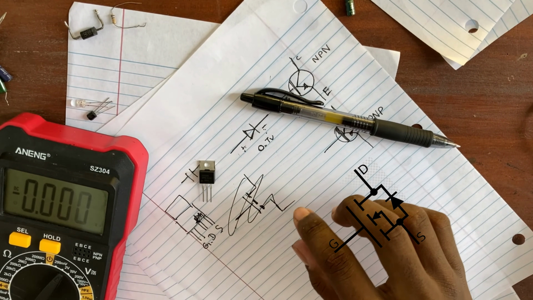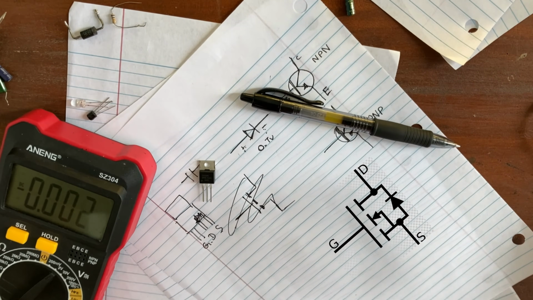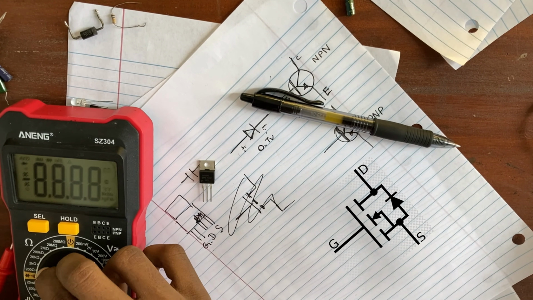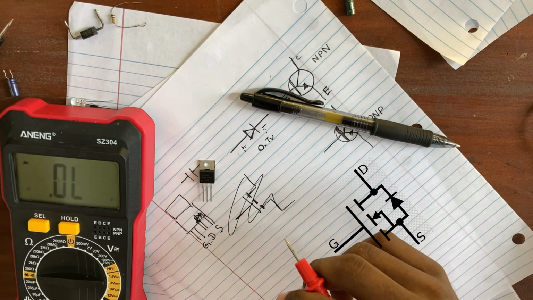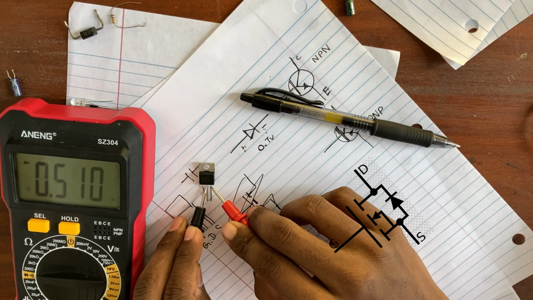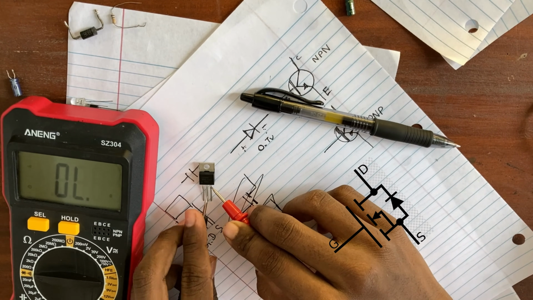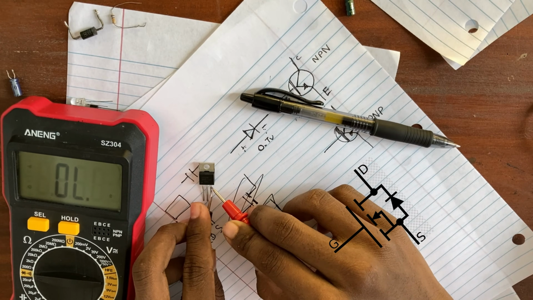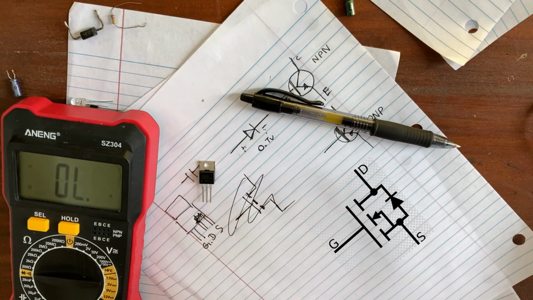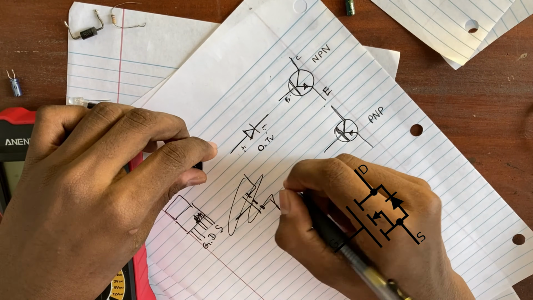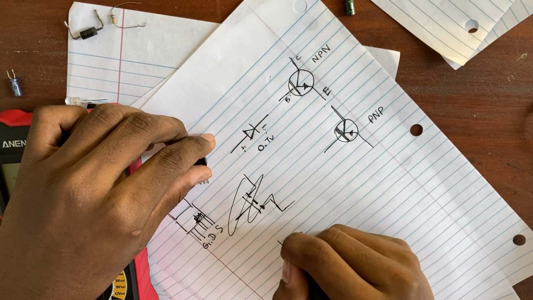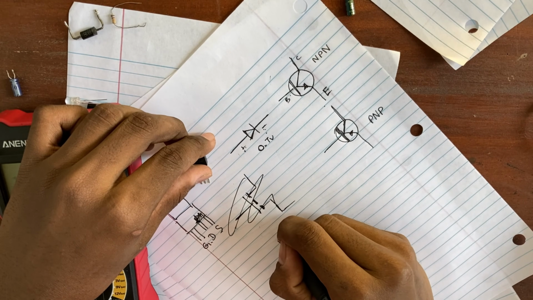Let's see that diode. You can put the multimeter to the diode mode. So yes, there is a diode, and the diode should be reversed, meaning that it is like this.